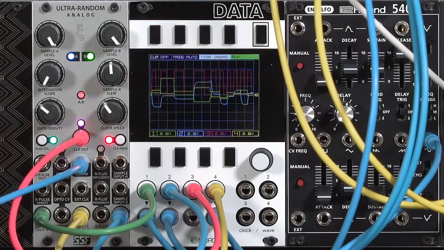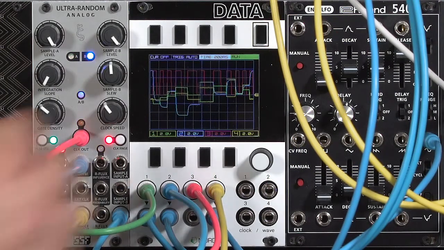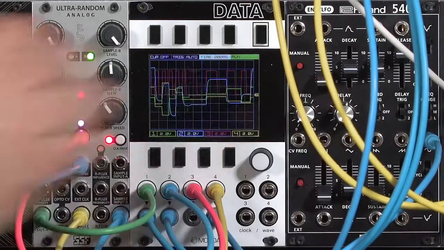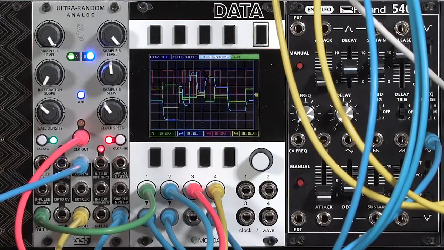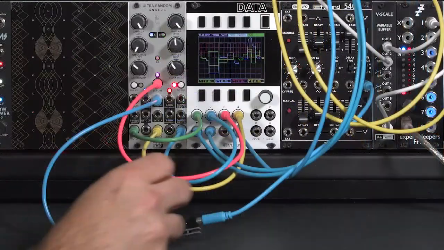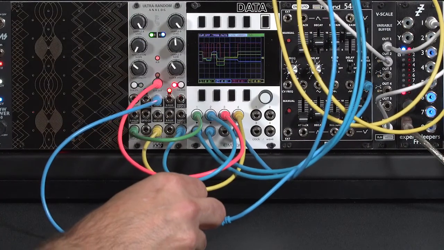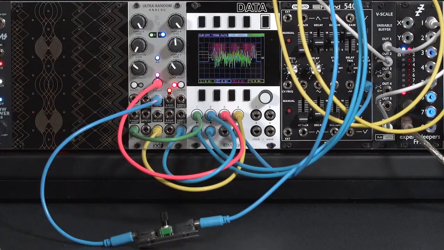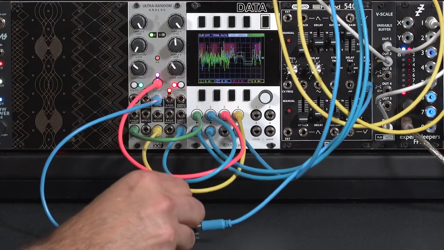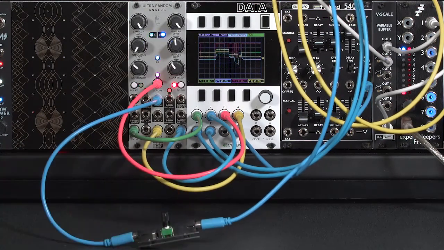You see in the spacing of the pink pulses how the clock's speeding up and slowing down based on this LFO. And I can set the amount, either where there's an extreme change, or just a slight variation.